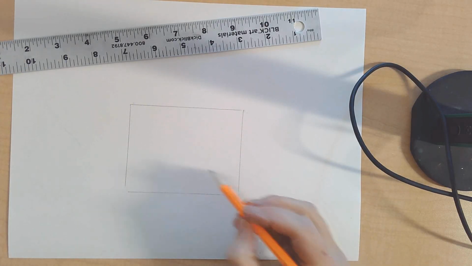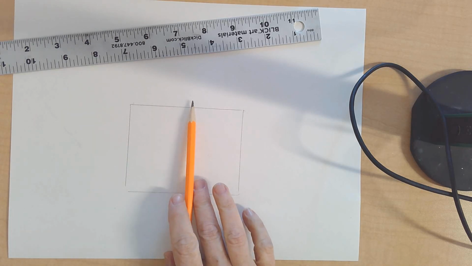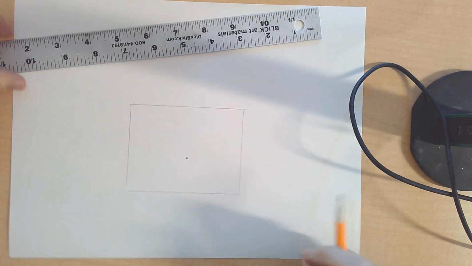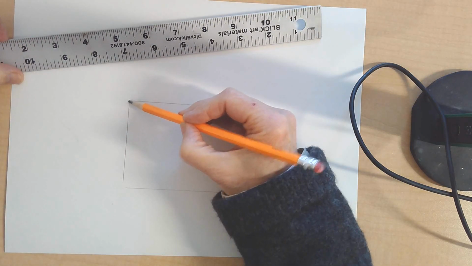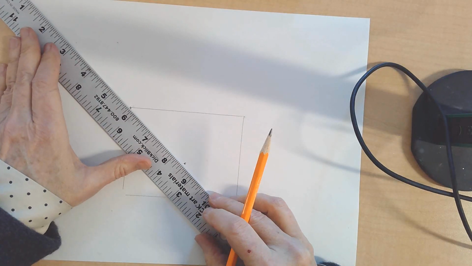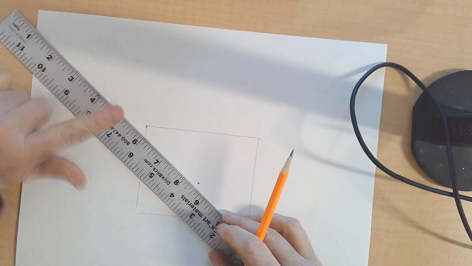Then what you're going to do is make a dot in the center. It can be slightly lower than center, but it should be in the very middle. You're going to connect this dot to the corner and extend it all the way up to the edge of the paper. Don't worry about getting right in the corner of the paper, that's not important.